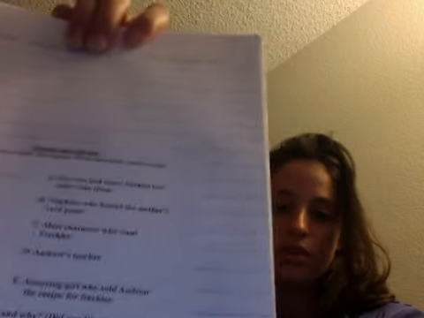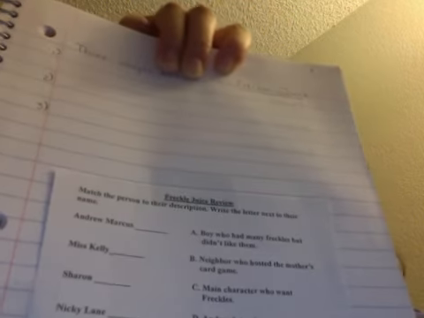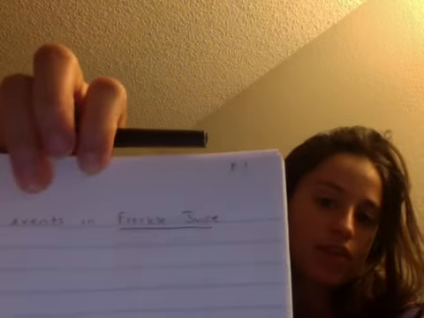So as you can see, we've got my handout, and it's on page 1 of the language arts notebook. You can see the page number there. So once you've done that, you go back to your table of contents, and you're going to write in the language arts section.